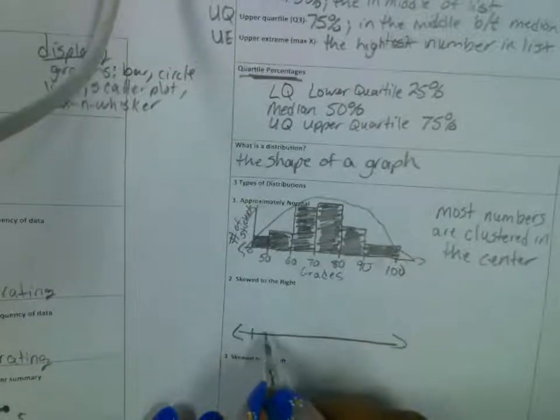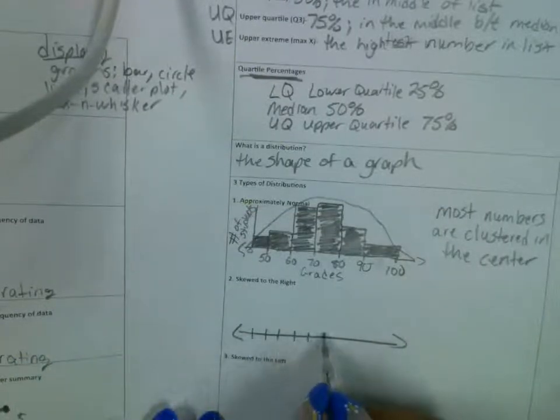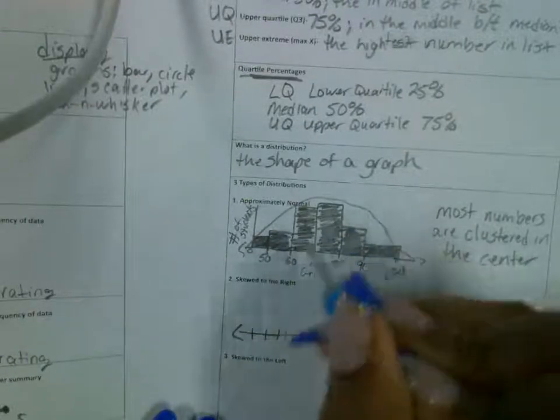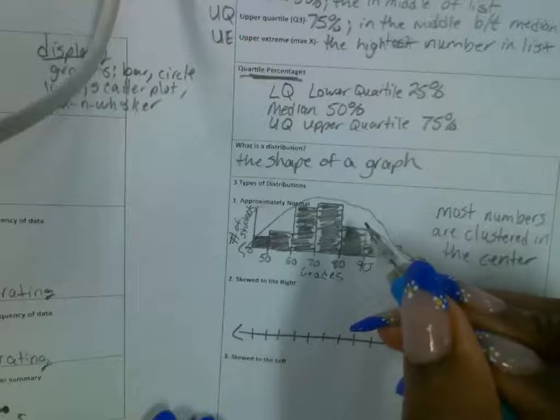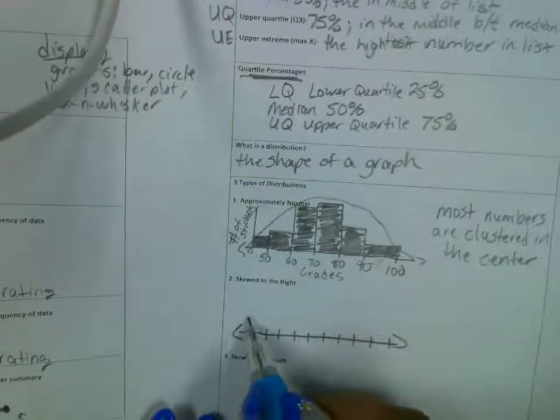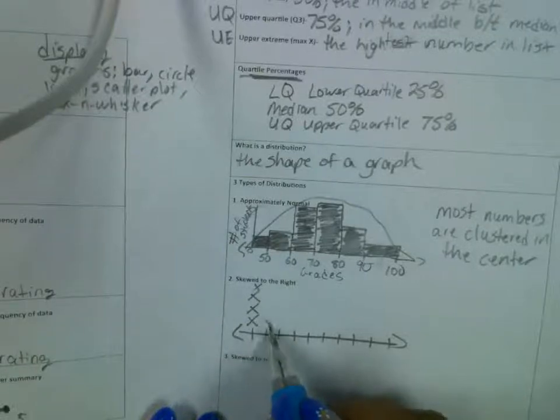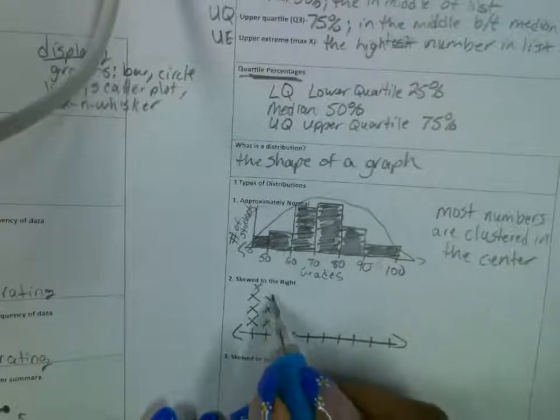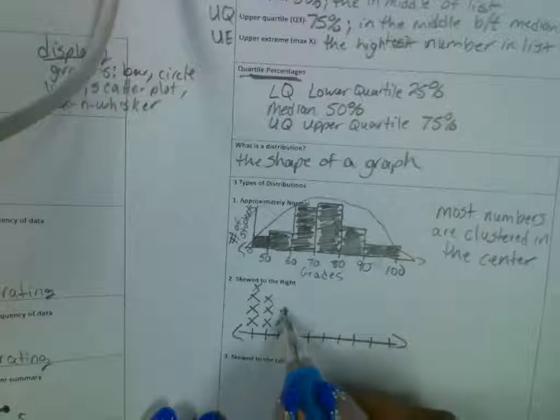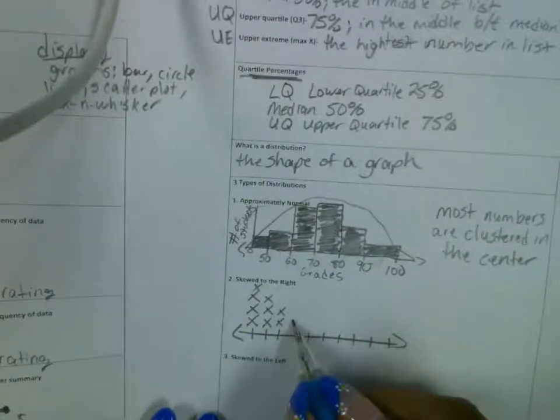So this time, I'm gonna use a different kind of graph so you'll know that it's not just with these kind of graphs, it's with other graphs as well. So let's use a line plot, and all of our values are gonna be clustered to the left side, okay?